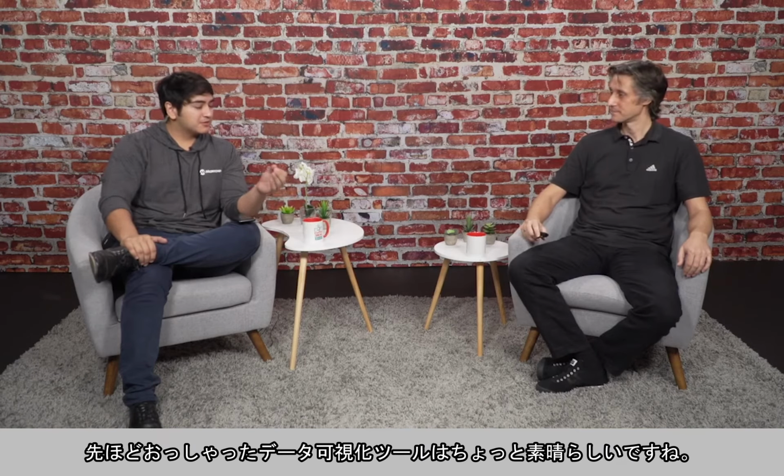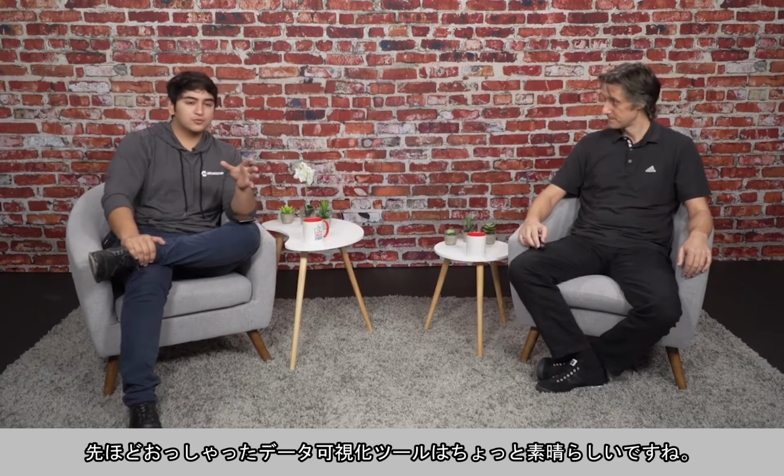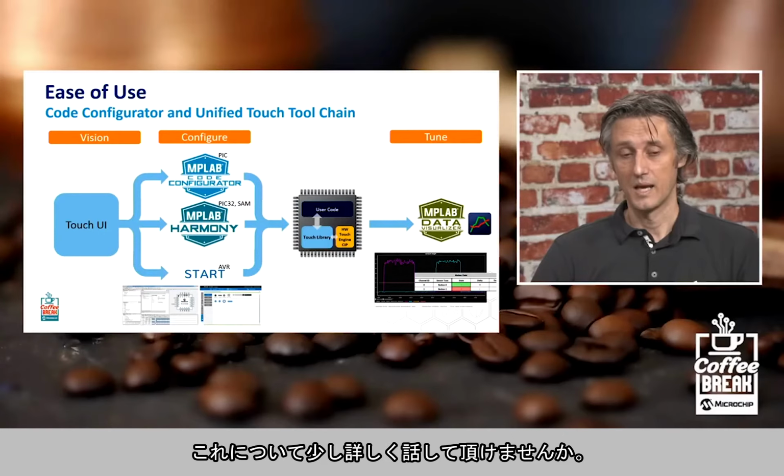Cool. So just to reiterate, regardless of the IDE that somebody's using, there is Code Configurator, there is a GUI for people to use regardless, right? Absolutely, yeah. Cool. And it's kind of an amazing thing. You threw out the data visualization tool. Do you mind talking a little bit more about that?